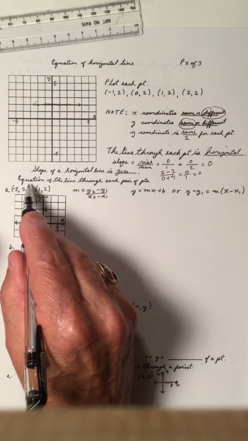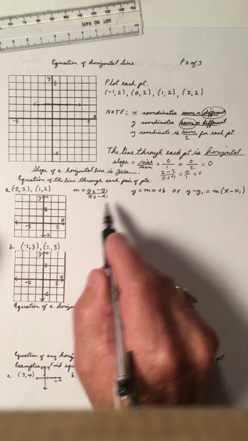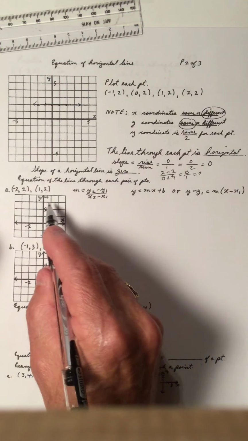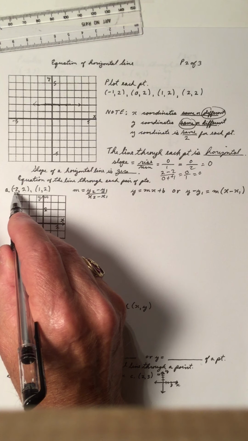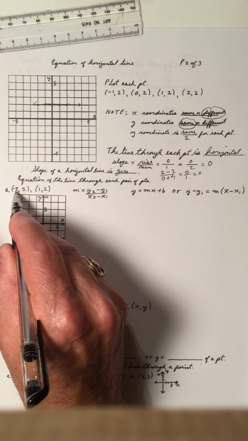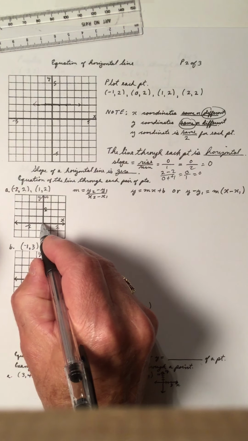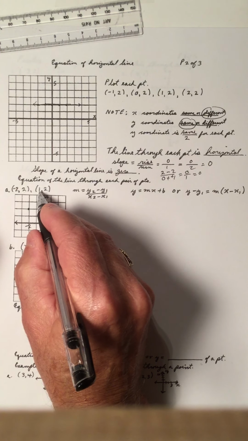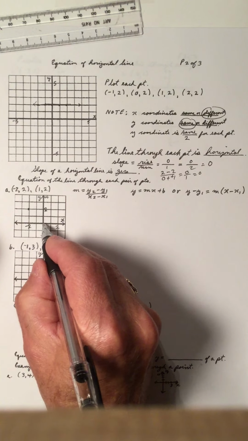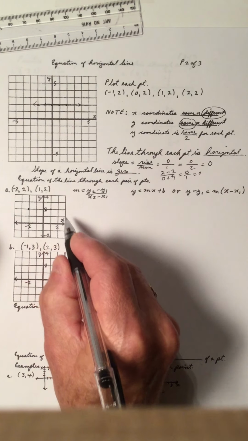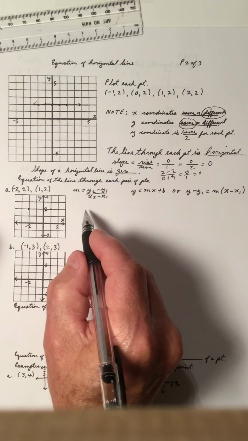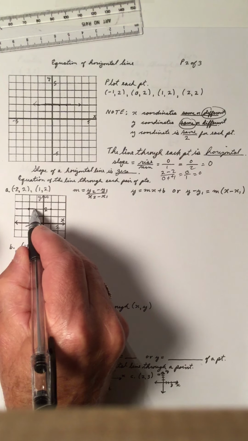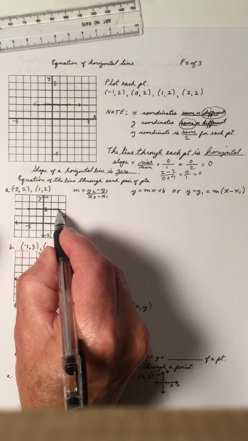Okay. The equation of a line through each pair of points. Let's figure out this one now. We have a point -2, 2. X is -2, y is 2. That's that point. X is 1, y is 2. That's that point. So we want to figure out the equation of this line right here.